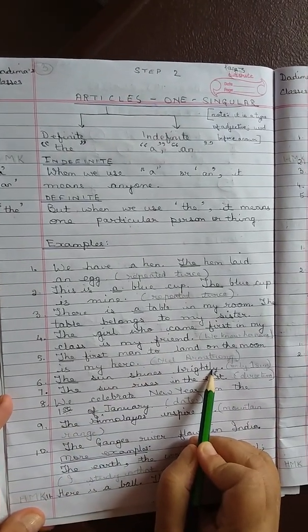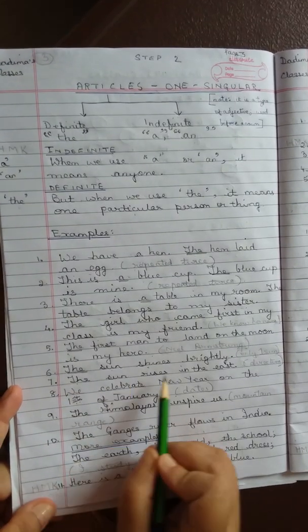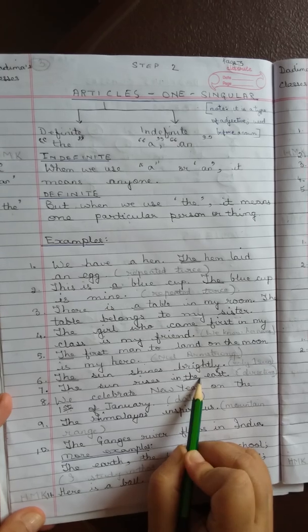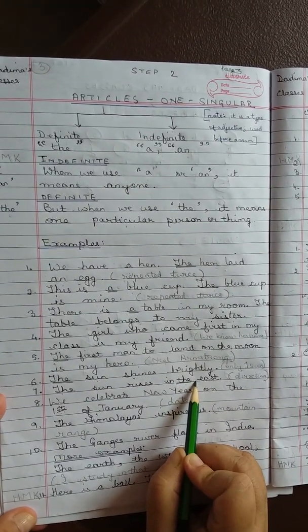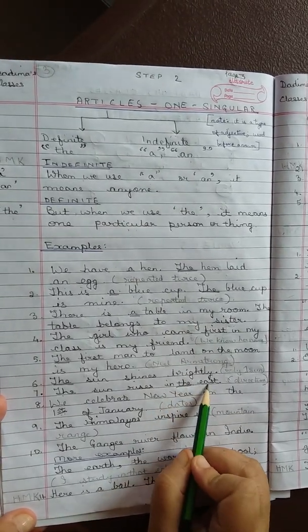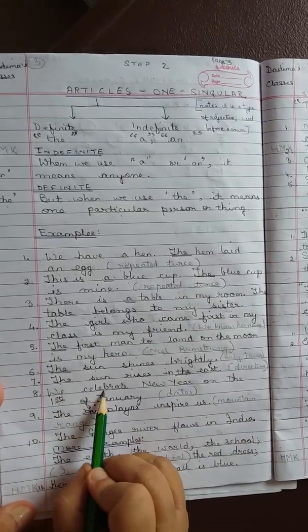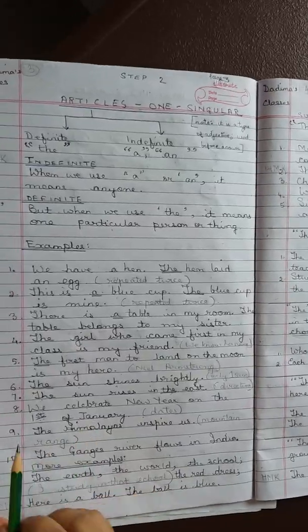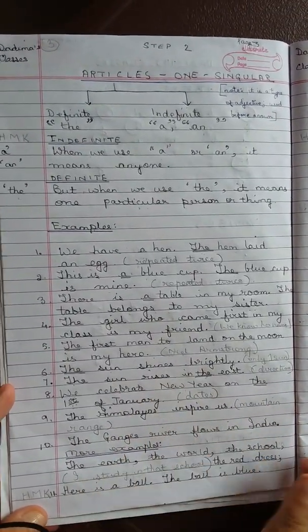The sun shines brightly. We have only one sun which we can see from our homes. The sun rises in the east. Where does it rise from? It rises from the east. North, south, east, west are directions on our globe, and we write "the" before it: the North Pole, the South Pole. We celebrate New Year on the 1st of January, no other date. On this special date, 1st of January, we celebrate New Year.